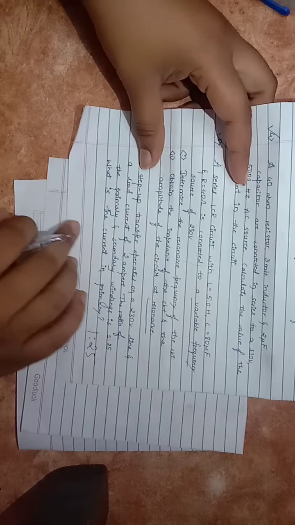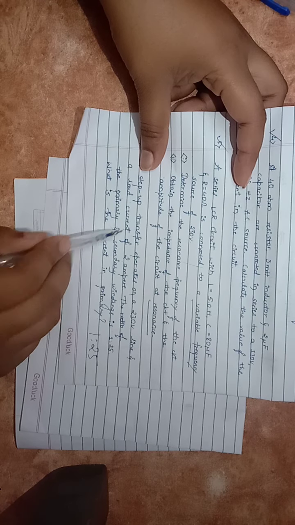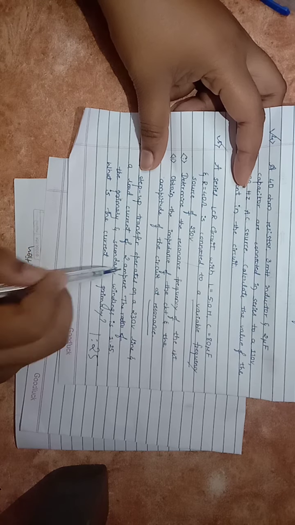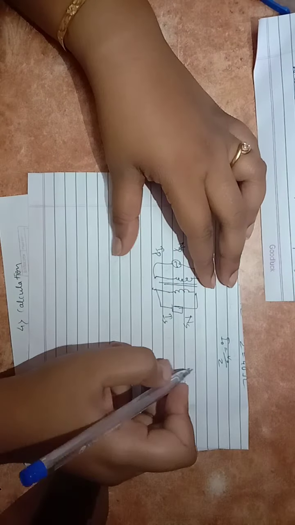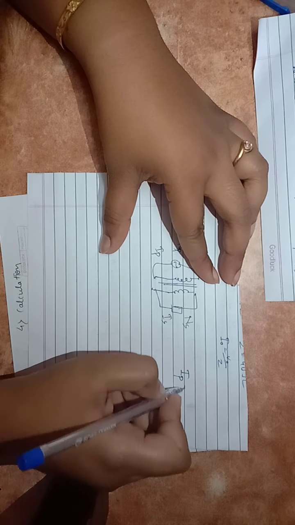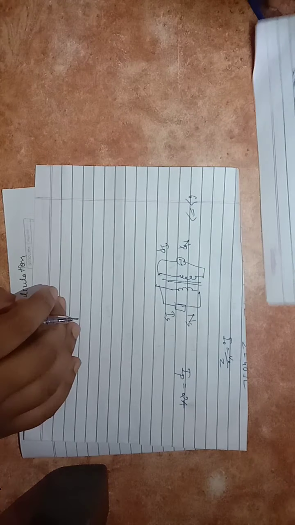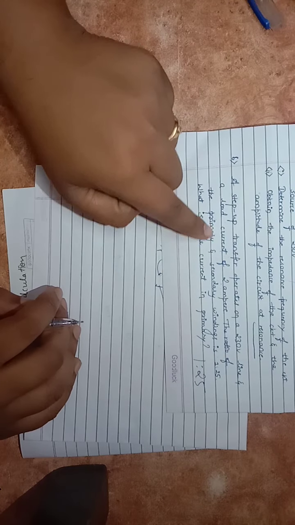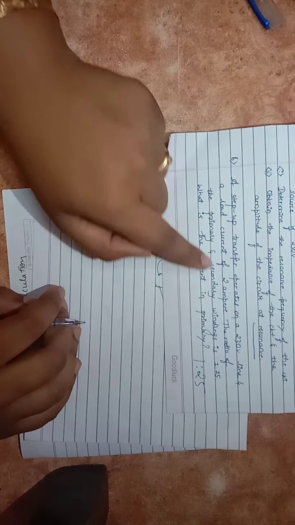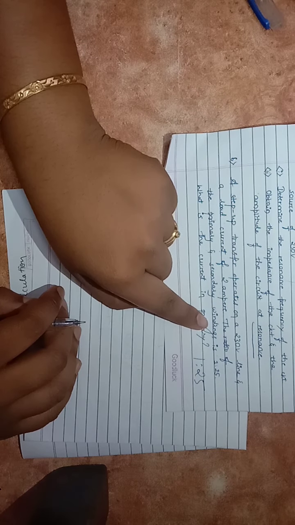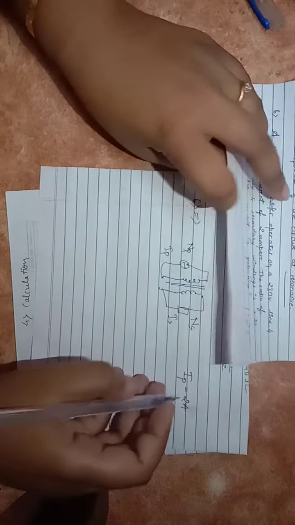See, the load current of 2 ampere means they have given IP already. IP is already 2 ampere. And they have given the ratio of primary and secondary windings is 1:25.